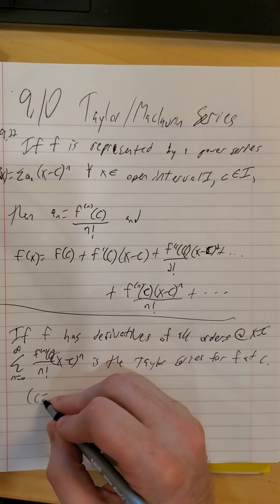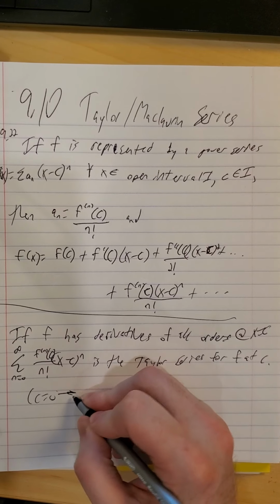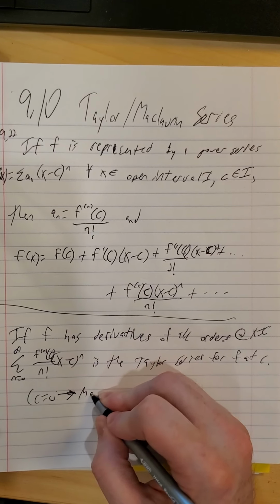And as usual, c equals 0 means we're looking at a Maclaurin series.